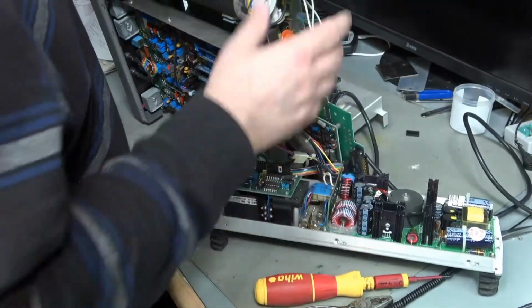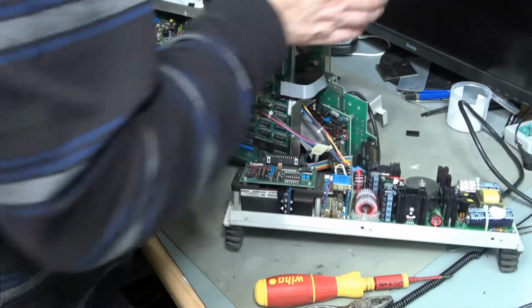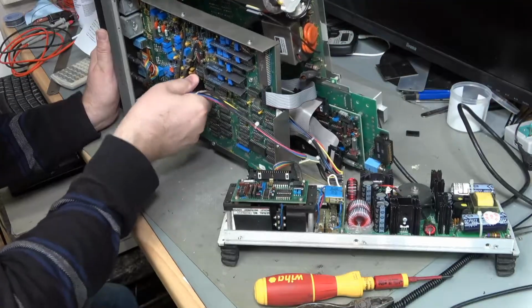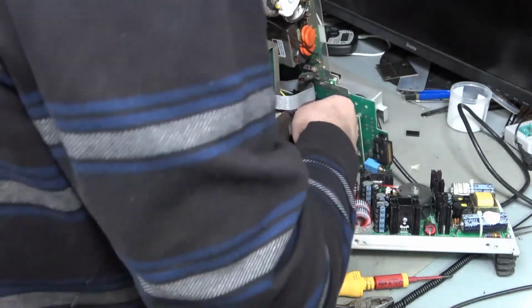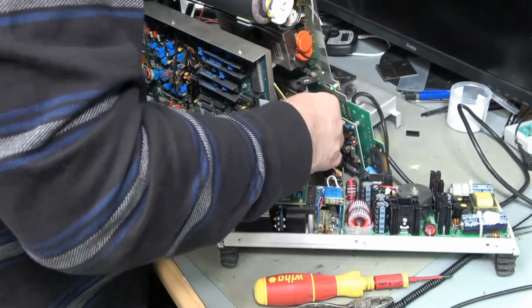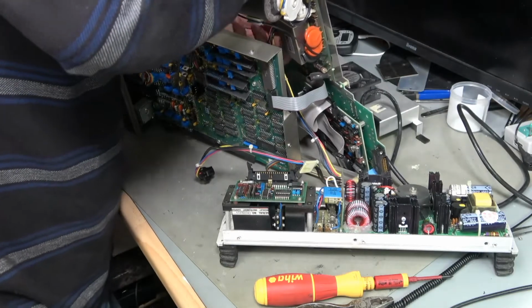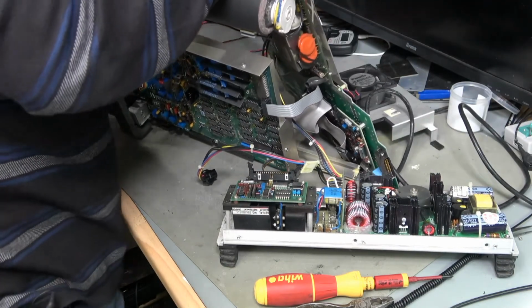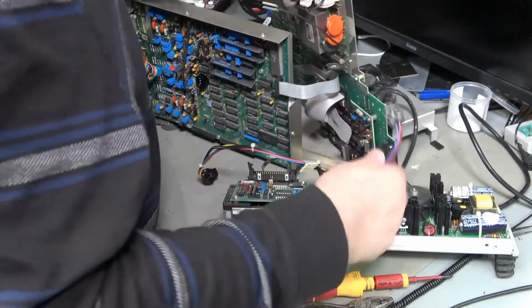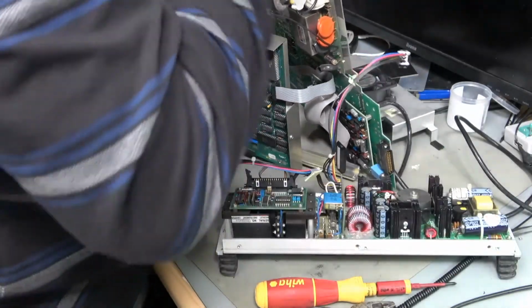Cool, finally. This out. Another one goes inside here somewhere. Okay, and we are separate.